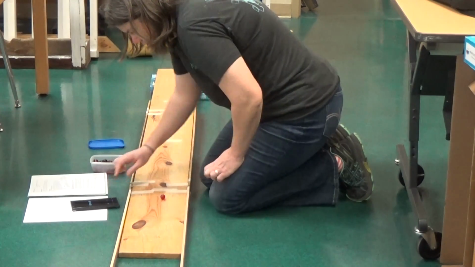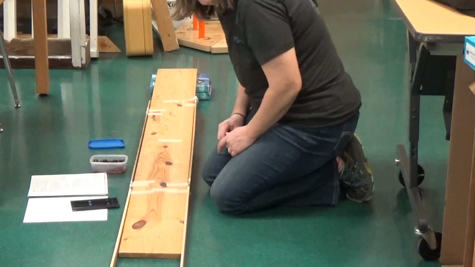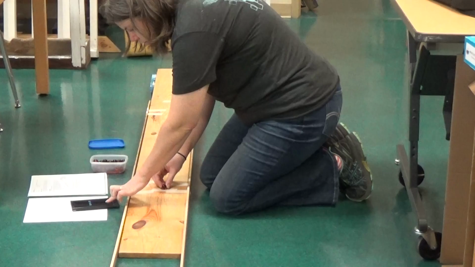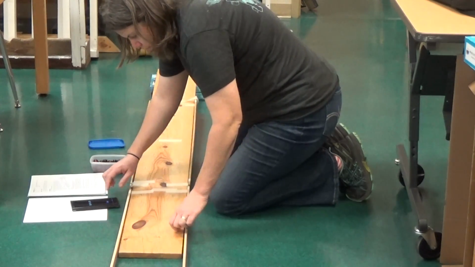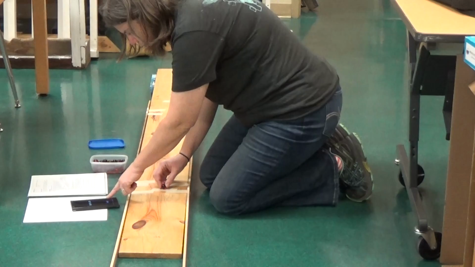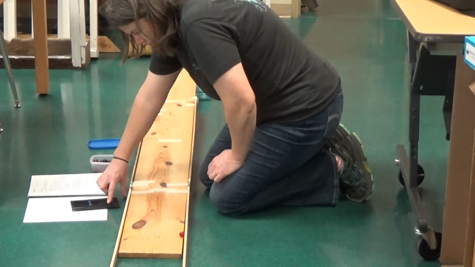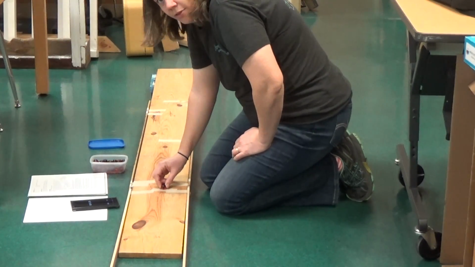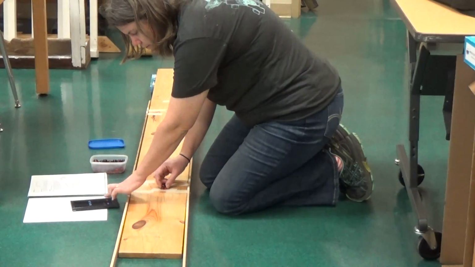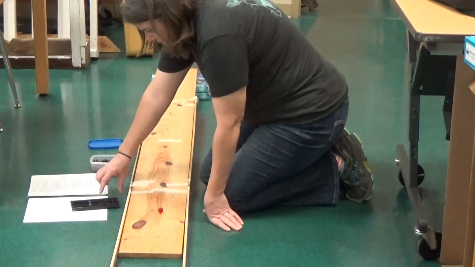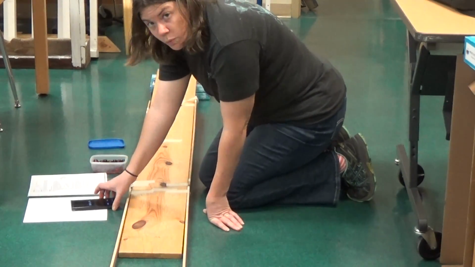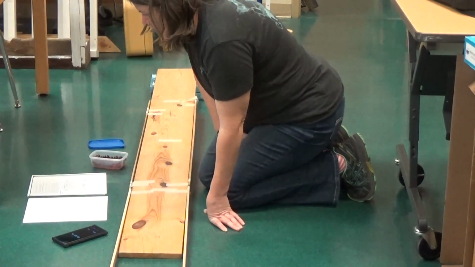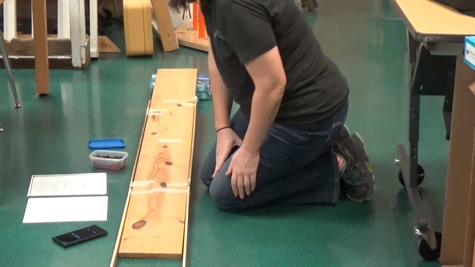Trial 3, 1.86 seconds. Trial 4, oh, my timer didn't start. Trial 4, 2.26 seconds. And then finally for trial 5, 2.19 seconds. And that is all of part A.